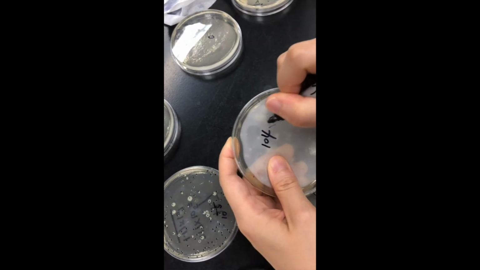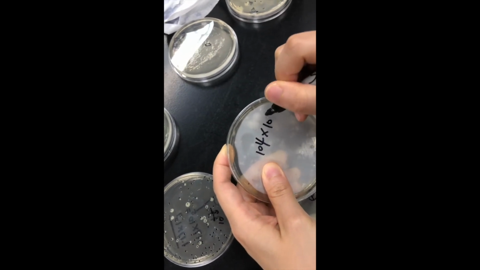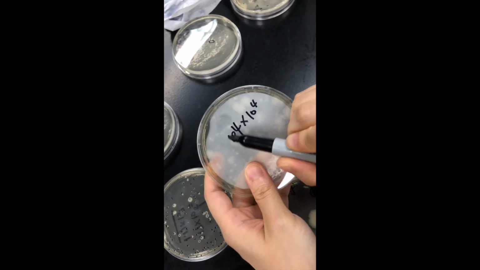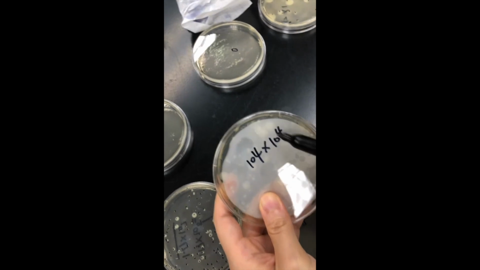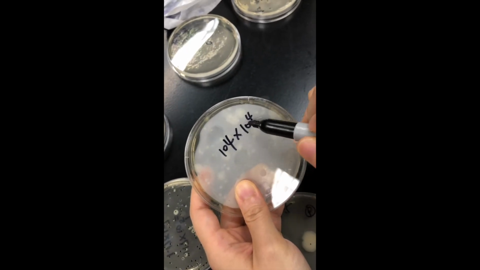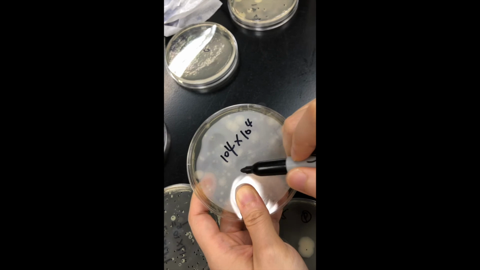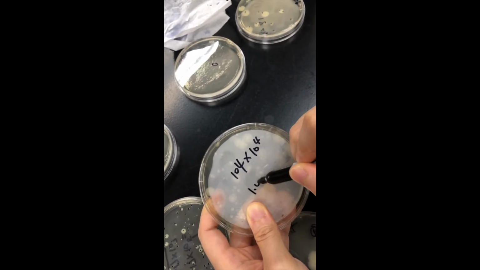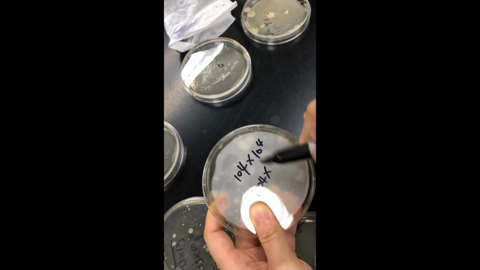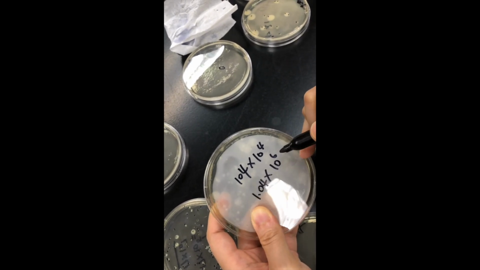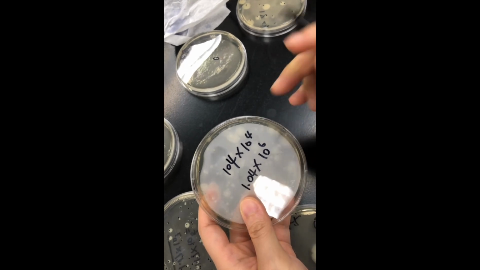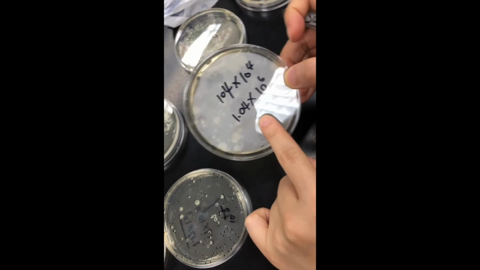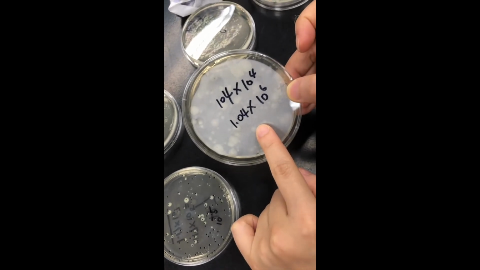So you know how to get the concentration of your 10 to the minus 4 plate by multiplying the number of colonies by the dilution factor 10 to the 4. And we need to write in scientific notation. This equals 1.04 multiplied by 10 to the 6, right?